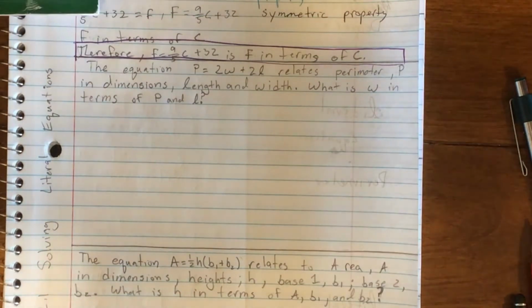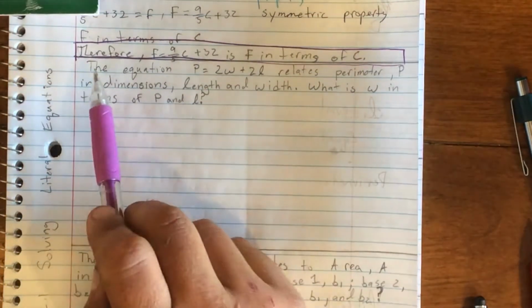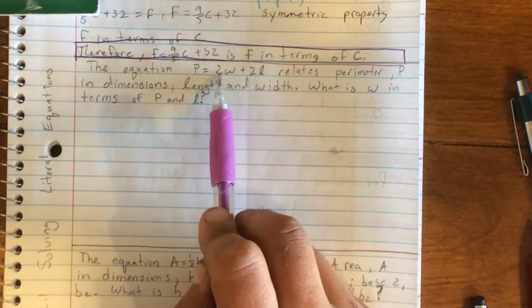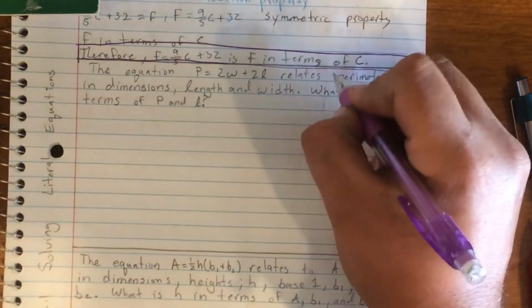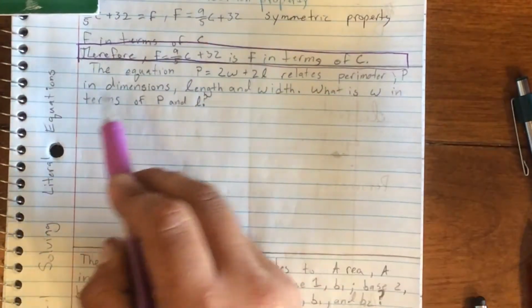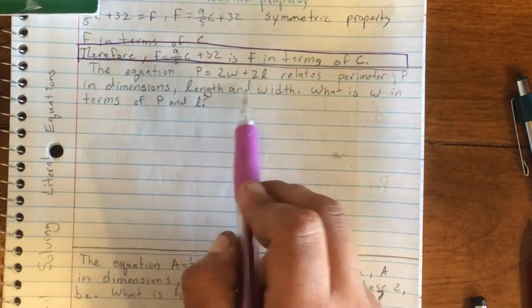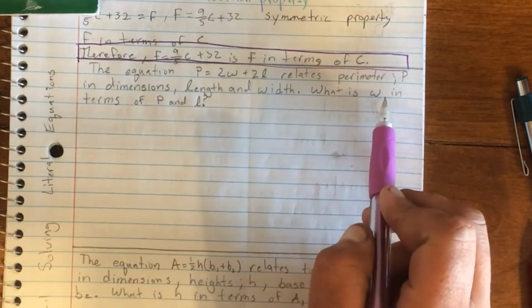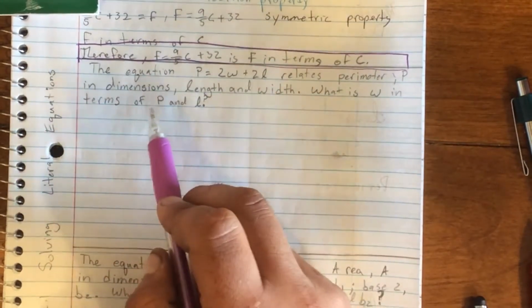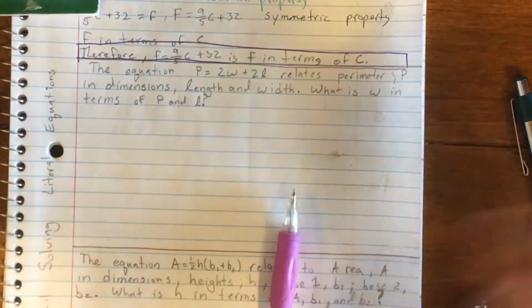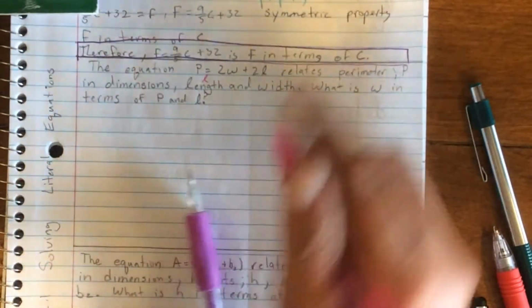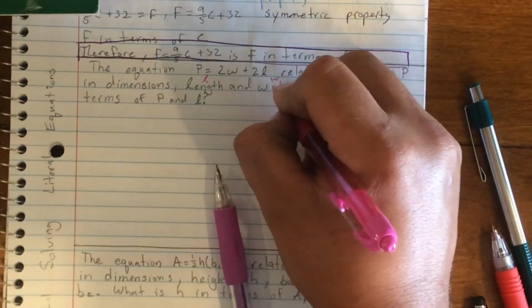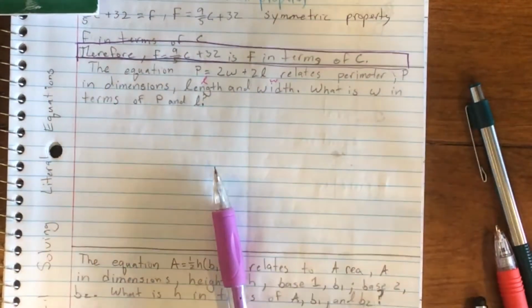And what we have here now is the equation P equals 2W plus 2L, which relates perimeter P to dimensions, length and width. What is W in terms of P and L? So we know L is going to be in terms of the length, and W is going to be in terms of the width.